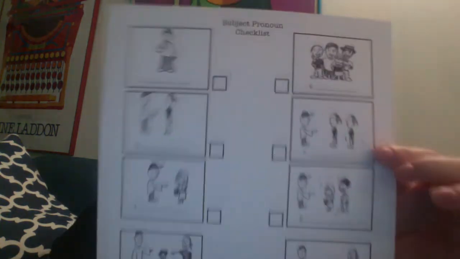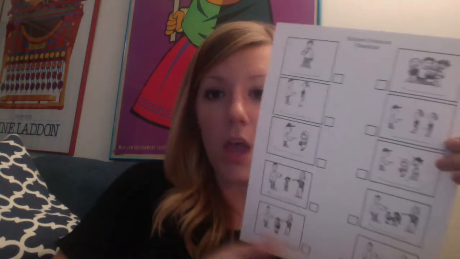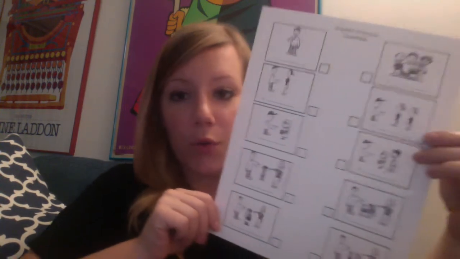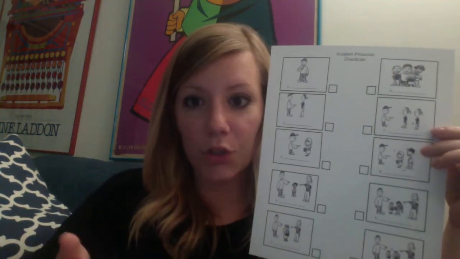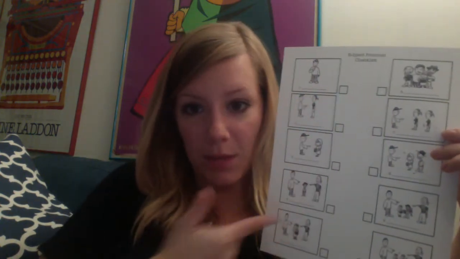Hola muchachos. Okay, so hoy vamos a empezar con un proyecto. We're going to start with a project about the subject pronouns. So everybody should have this sheet. If you do not have this, raise your hand. Let someone know. Okay, so what we're going to do is we're going to go over how to fill in this sheet together. And then afterwards, you're going to create your own images that mimic the images that you have here.